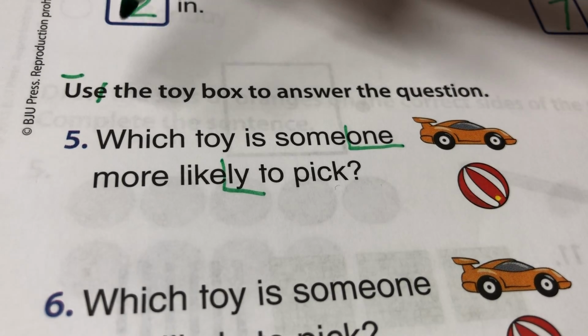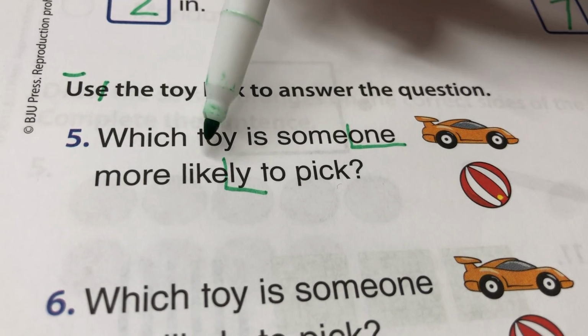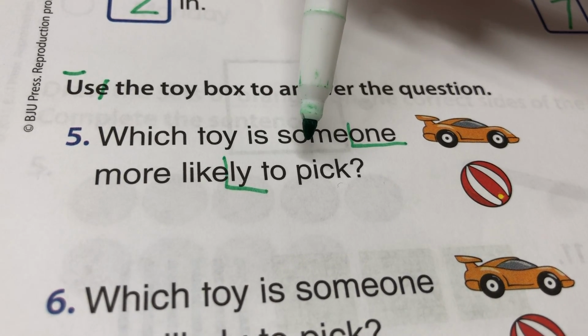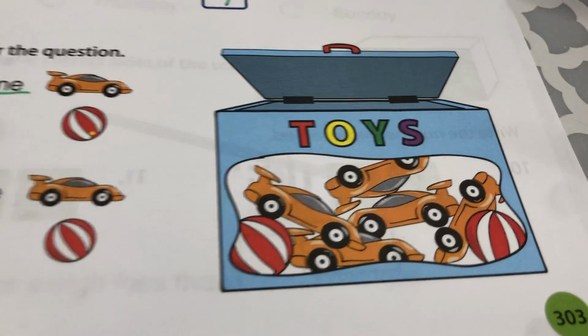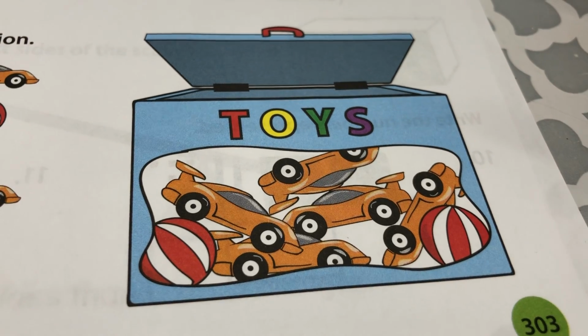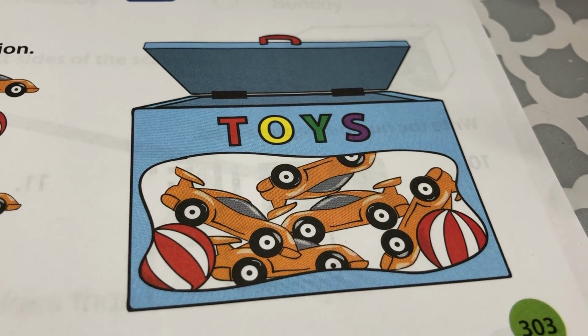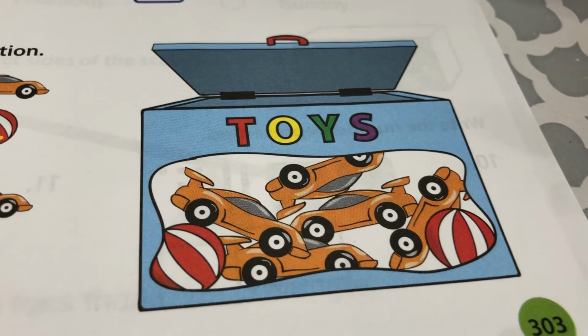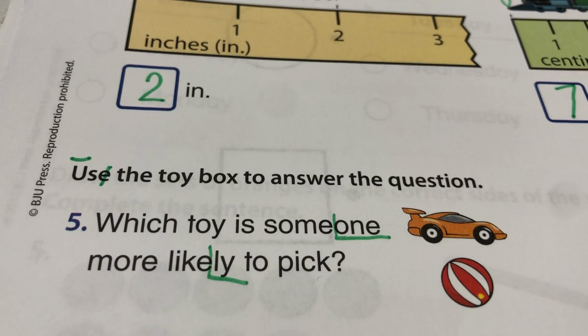Now you read it. What would someone be more likely to pick? Let's look in the toys. Whoa, if I reached my hand into that toy bin, I see a lot of cars and I only see 2 balls. So which one would someone be more likely to pick?